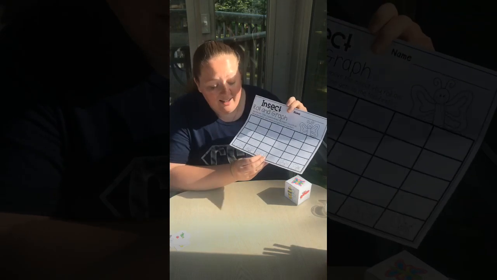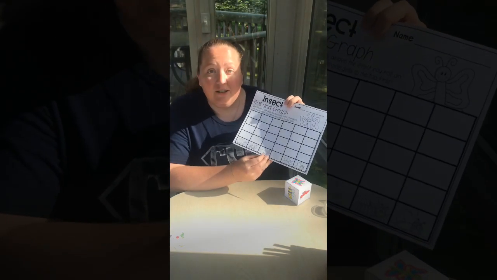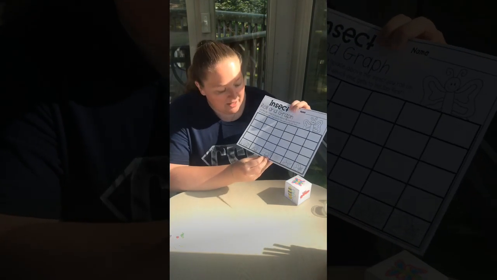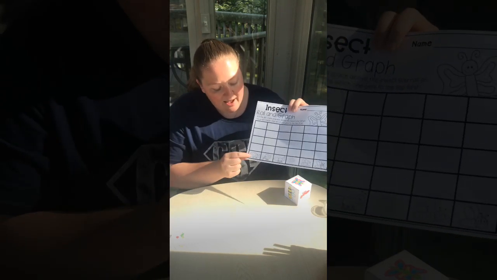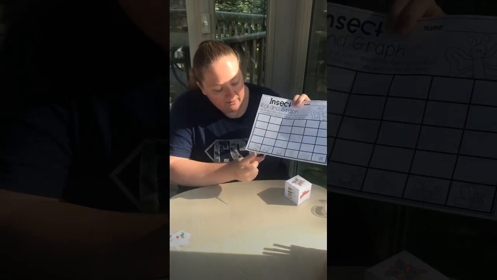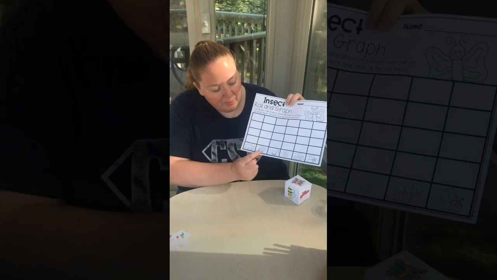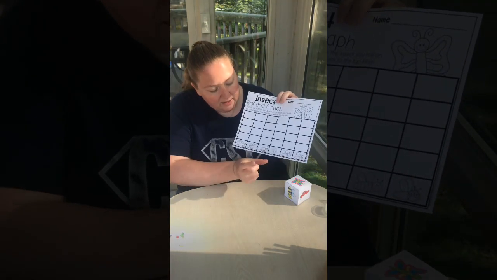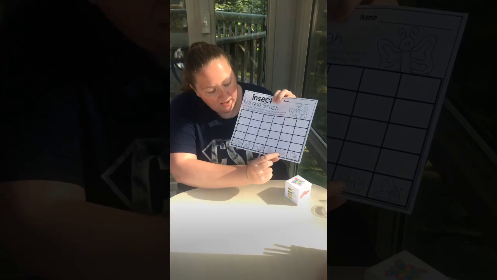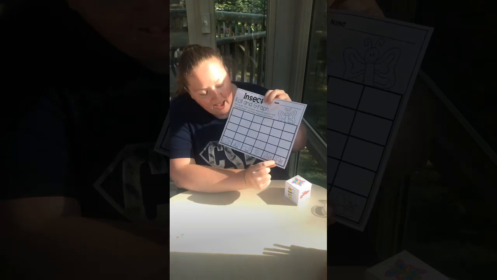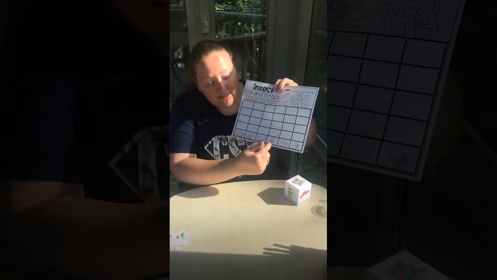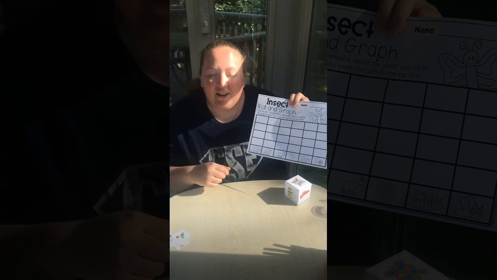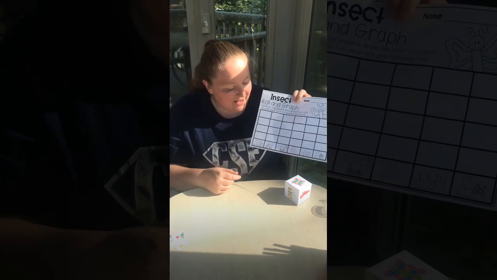So the insects should all look familiar to you because they're actually all insects that we talked about during this study. We have a ladybug, a grasshopper, an ant, a butterfly, a bumblebee, and a fly. Now you'll notice these aren't in color, so maybe after you're done graphing, you want to color all your insects.